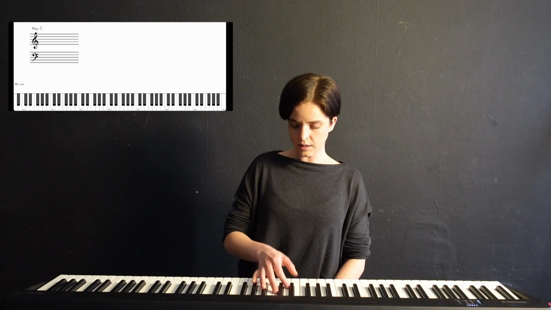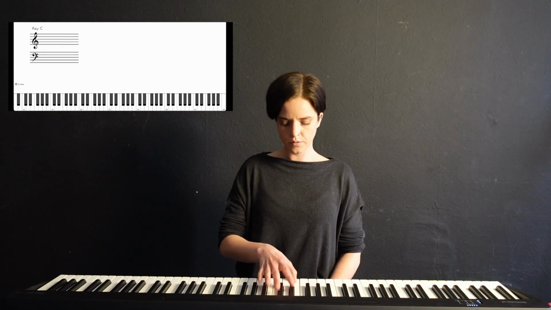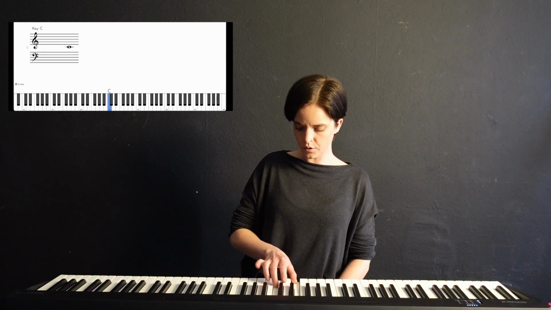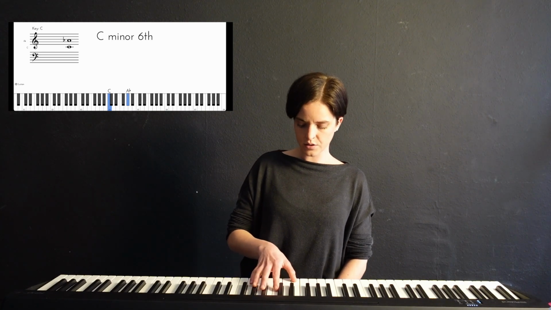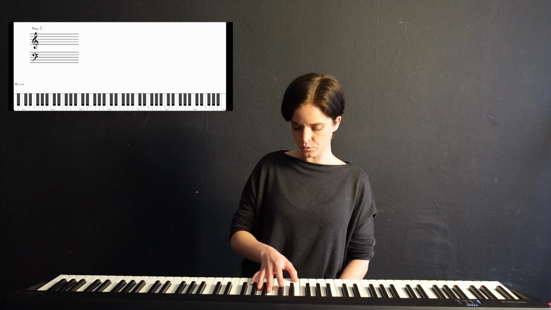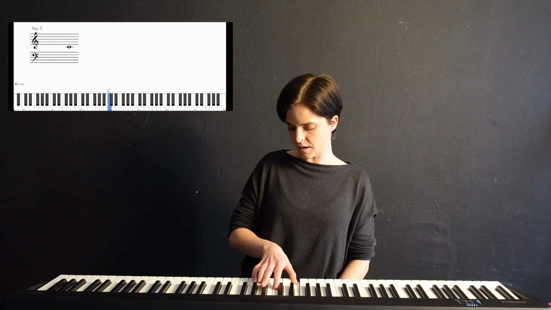Then you have a minor sixth, which is a little bit sad-ish. We go here from 1, 2, 3, 4, 5, 6, 7, 8 half tones to the major sixth with 9 semitones and half tones. 1, 2, 3, 4, 5, 6, 7, 8.